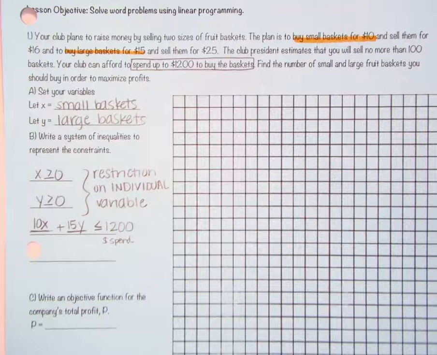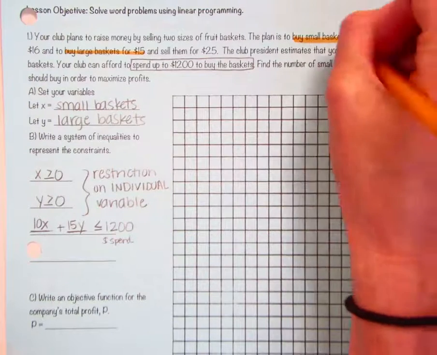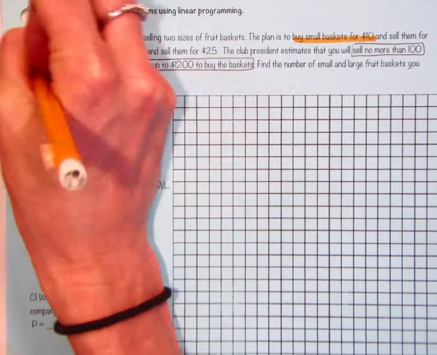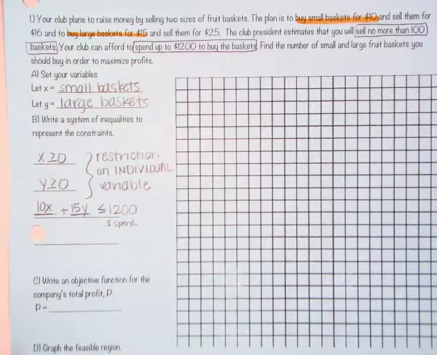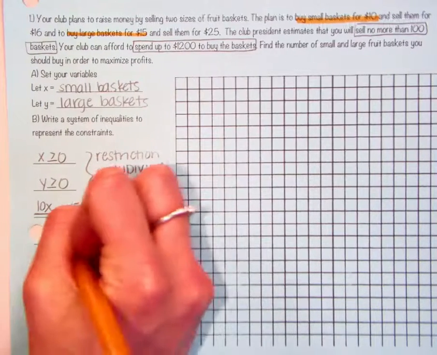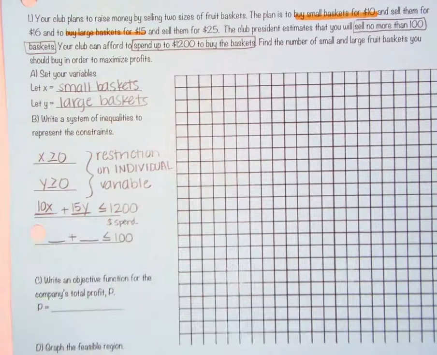Okay. Raise your hand if you see another restriction. Natalie, go for it. You're going to sell no more than 100 baskets. So between the 2 types, you're not going to sell more than 100. So you have something plus small plus something about large has to be less than or equal to 100.